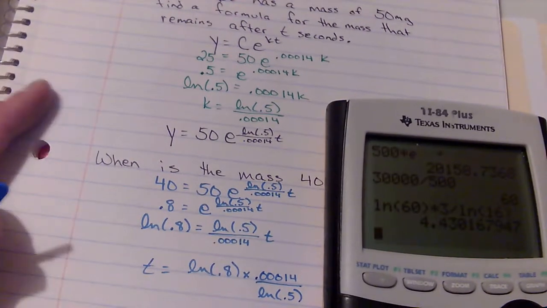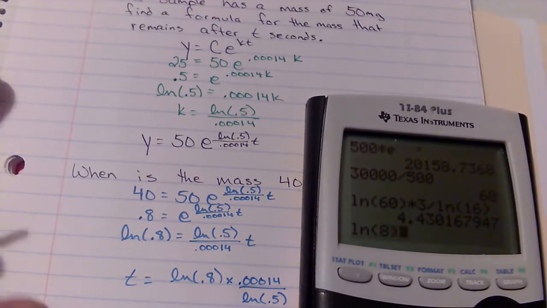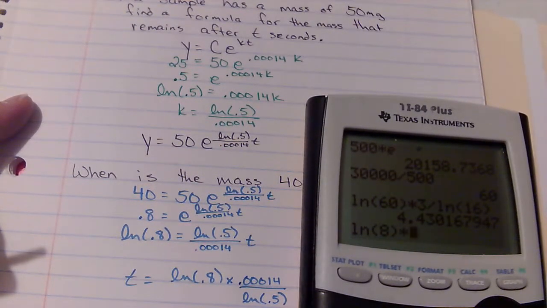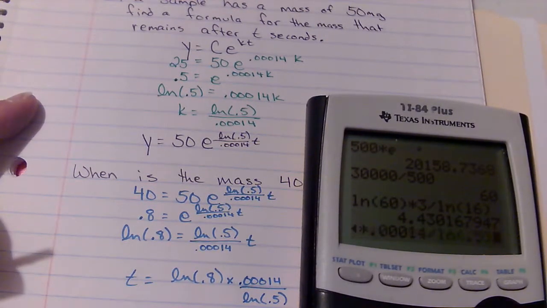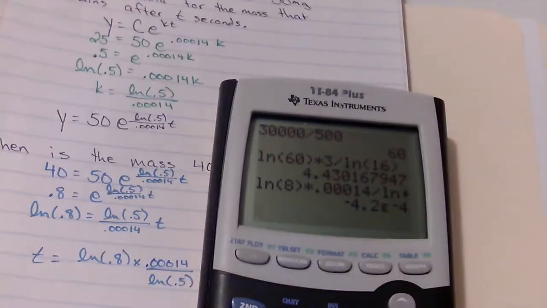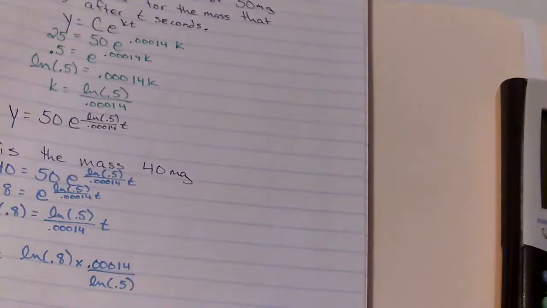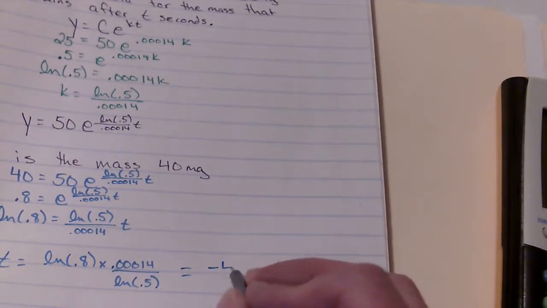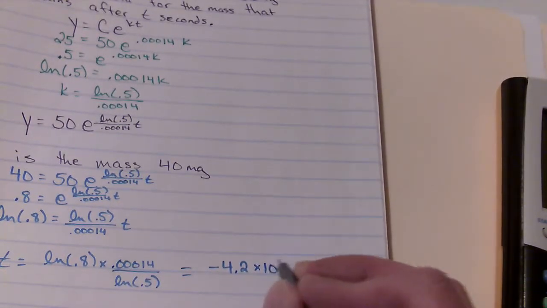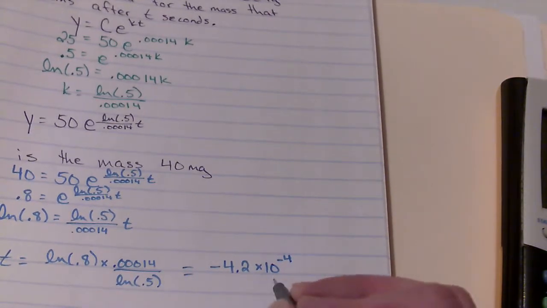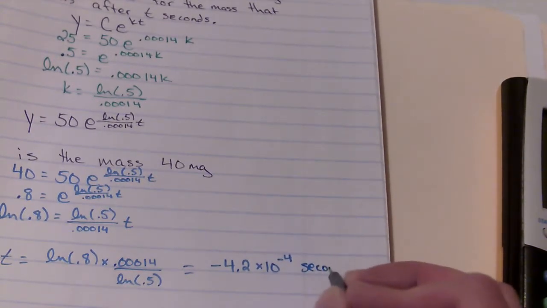And it's just basic calculations. The beautiful thing is that it always comes out this way on exponential growth and decay problems. So this one is a decay, the other one was a growth, and it's always going to come out to be these nice problems. So this is really negative 4.2 times 10 to the negative 4th. Try not to write it with E in there, and that would be in seconds.